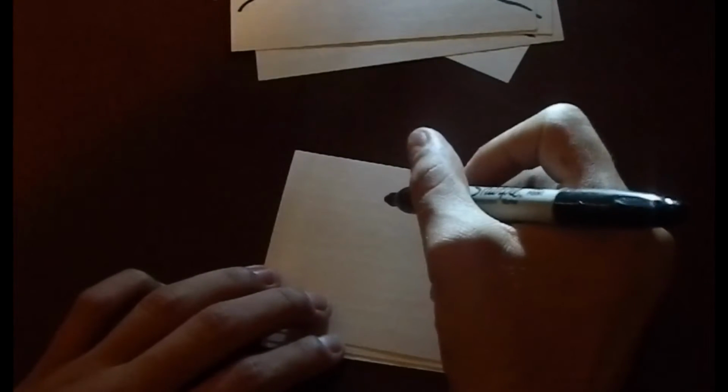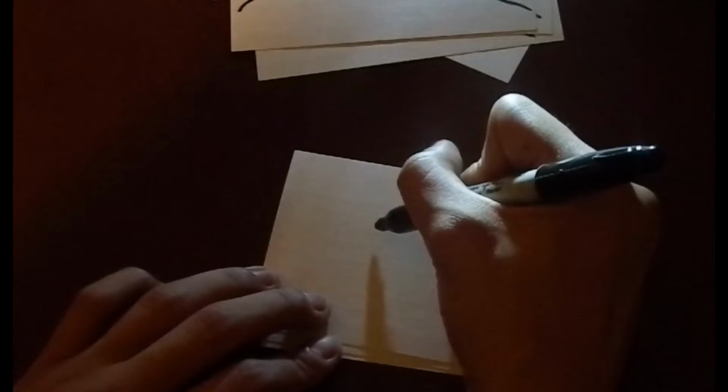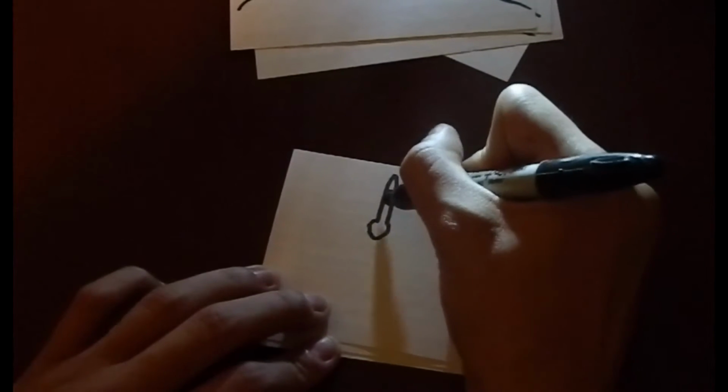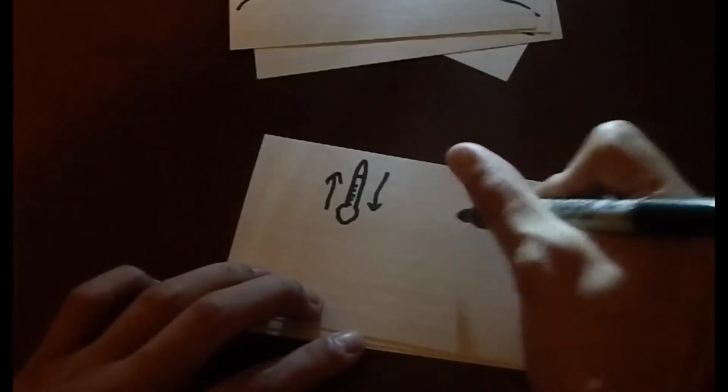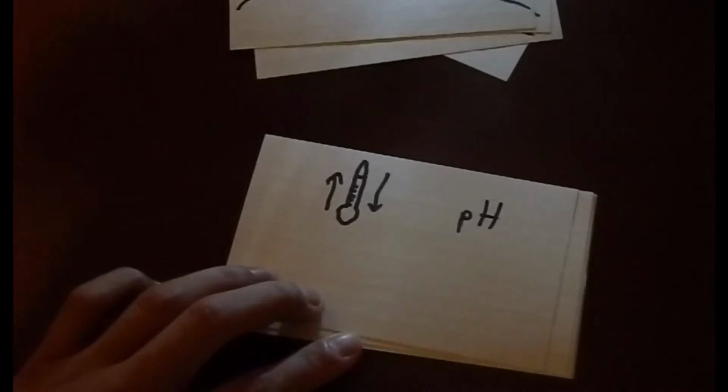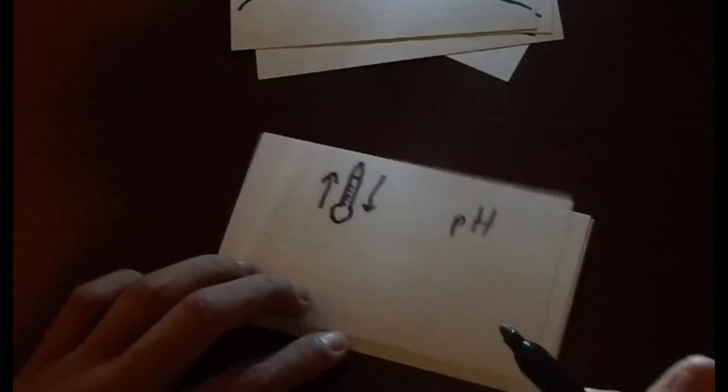Now, several things can affect this binding and whether or not it happens. There could be a dramatic change in temperature. There could be a change in pH, so it gets more acidic or more basic, which will affect the properties of both the enzyme and the substrate.